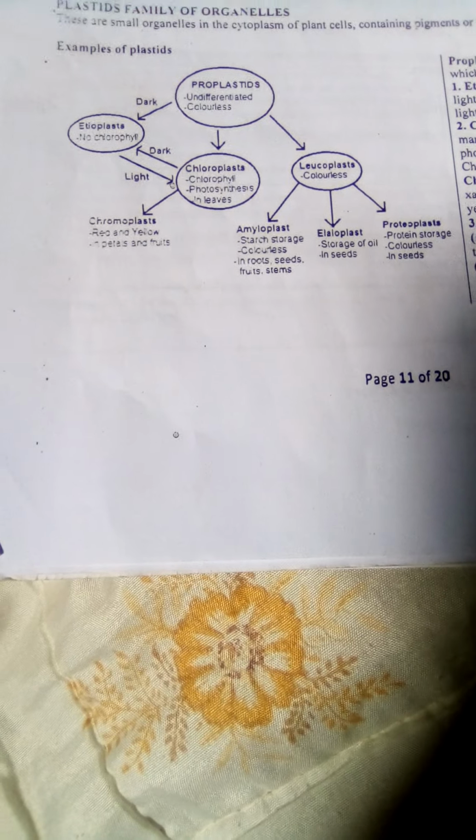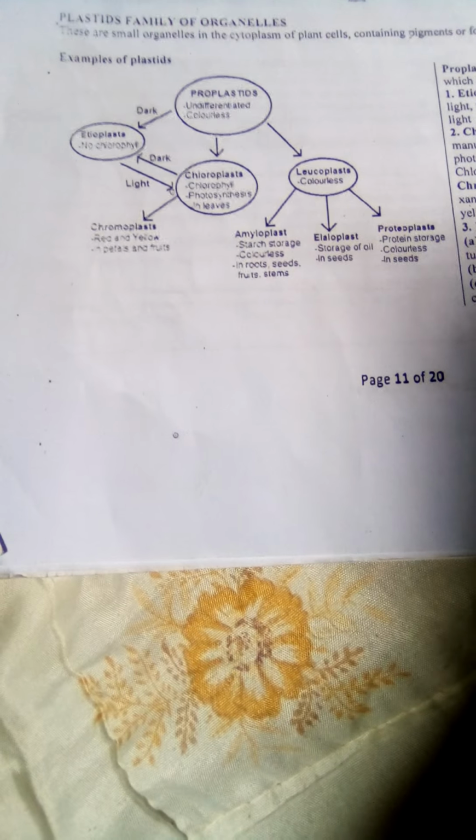As you can see, there is what we call the proplastids. These are undifferentiated organelles which develop into plastids. These are divided, as you can see. We have the etioplasts.